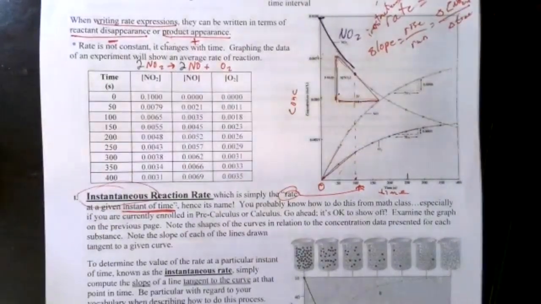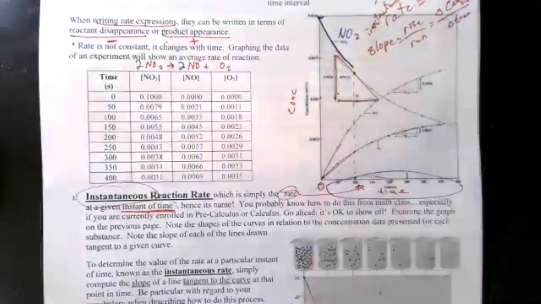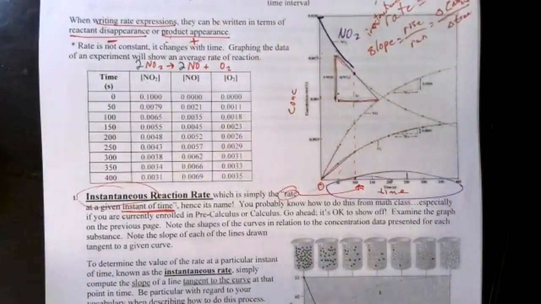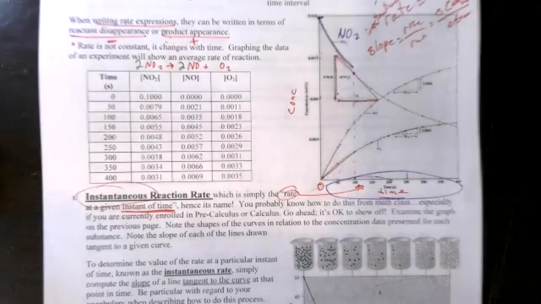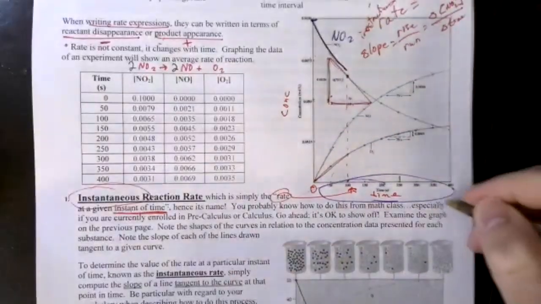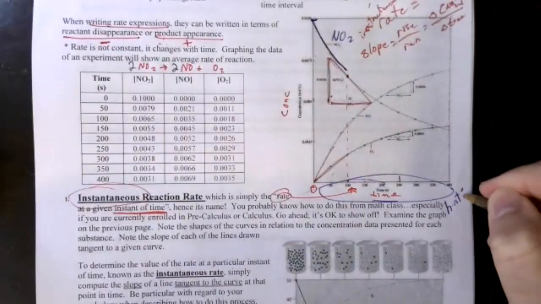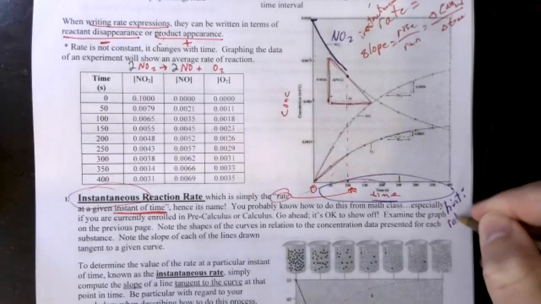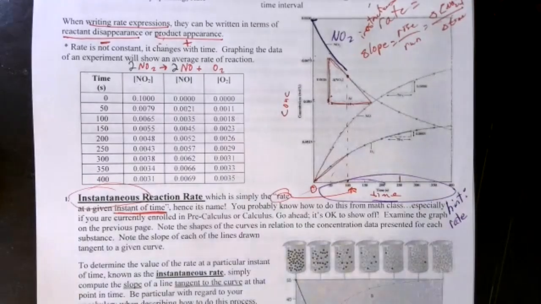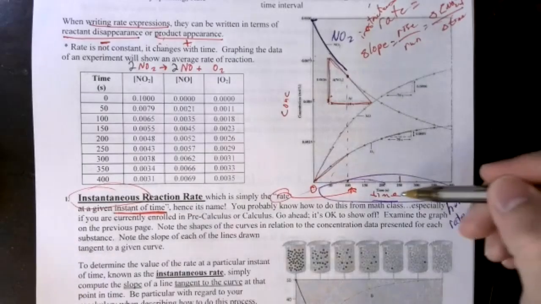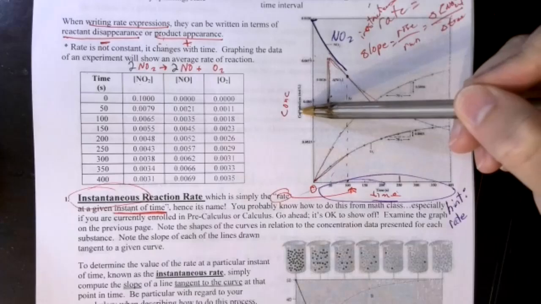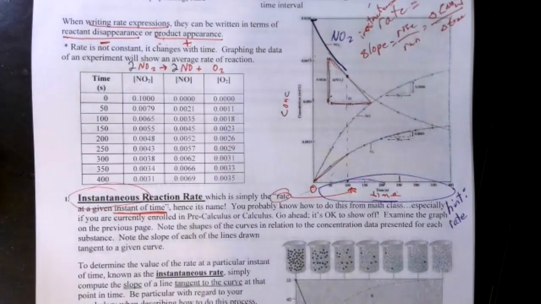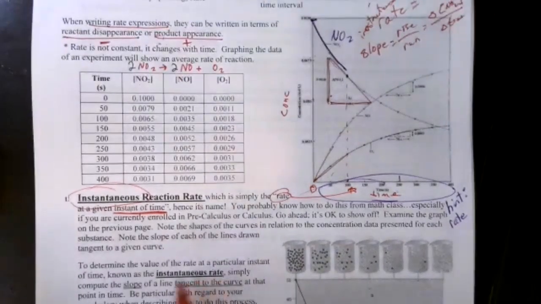A hint here. What is our x-axis on this? Time. If your x-axis is time, that is a big hint that you are dealing with rate. If you're in a math class, a physics class, calculus class, time is down there, that's a rate. We're never going to have time up here. We're not time travelers. Okay, instantaneous.